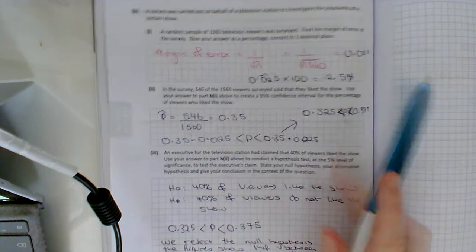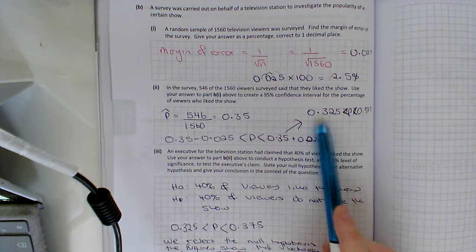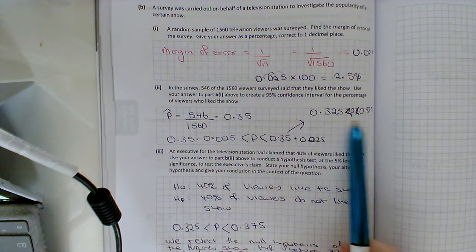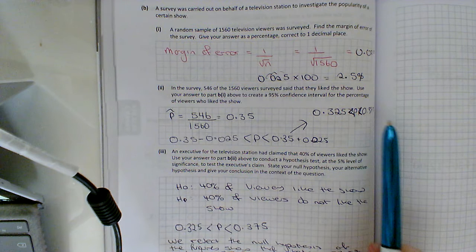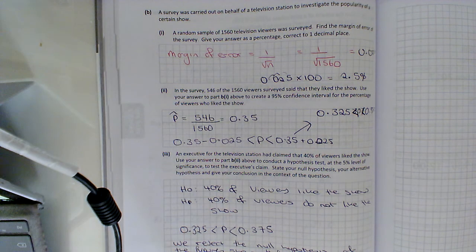And when I calculate that out, I get my sample proportion is greater than 0.325 and my sample proportion is less than 0.375. So that basically means that it's greater than 32.5%, but it's less than 37.5%.